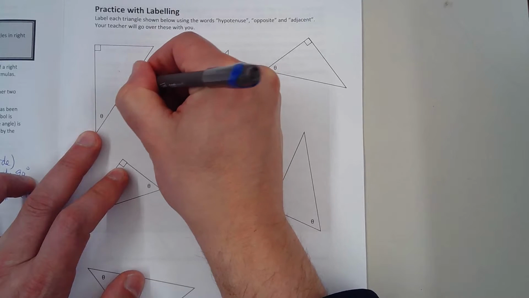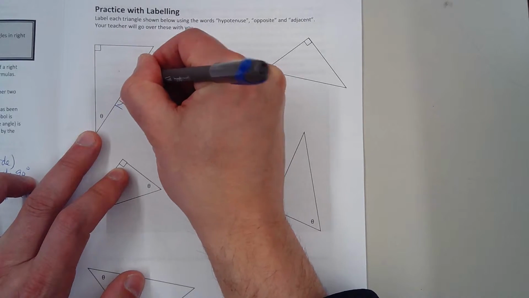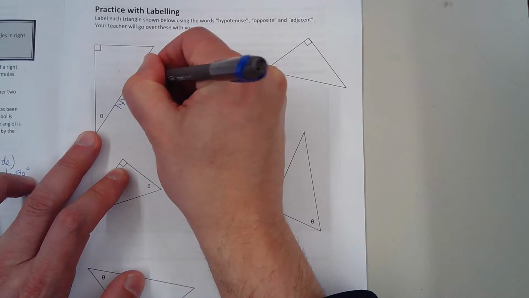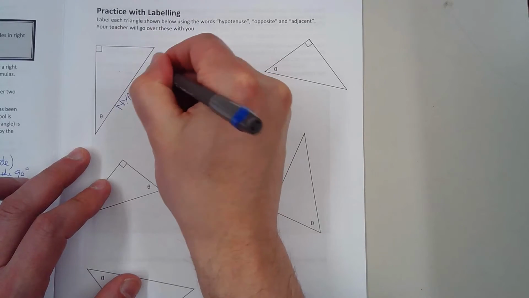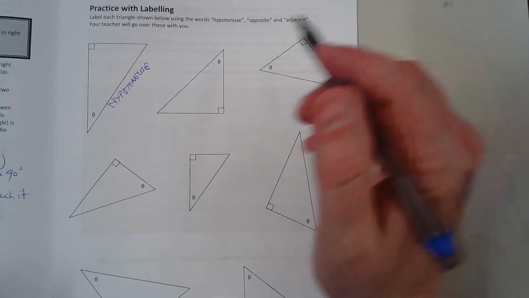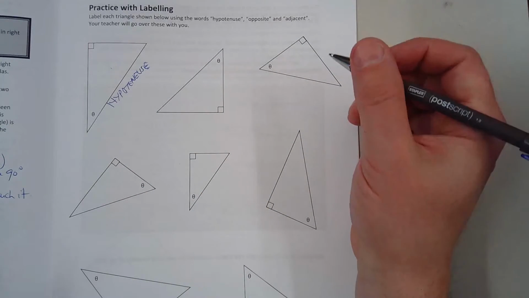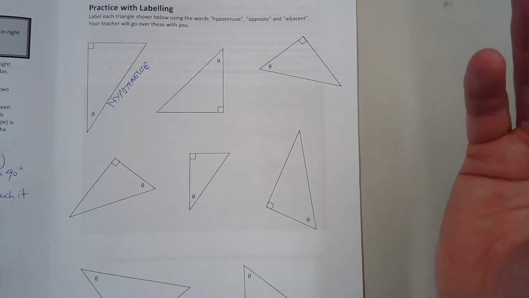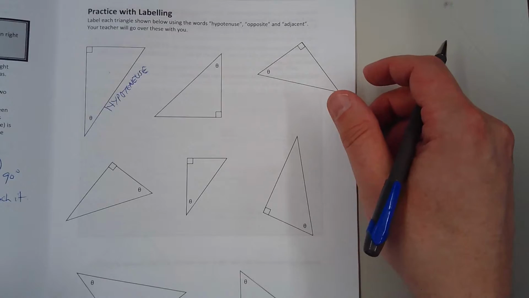You don't have to write out the word. I like writing it out because I like the word. It's pretty cool. And it's got pretty unique spelling. So it makes me feel good about myself that I can write and pronounce the word hypotenuse. So I write it out. If you don't want to write it out every time, you can just put like H or HYP or something. Hype is also a pretty cool word.